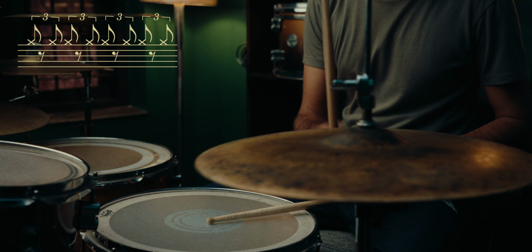Why this is interesting is it creates this laid-back, pocketed feel of a backbeat, but with the momentum of a shuffle. Let's start with the shuffle hi-hat pattern. 1, a 2, a 3, a 4, a 1.